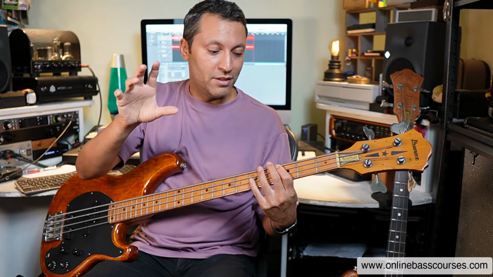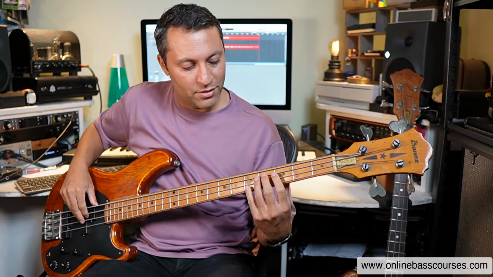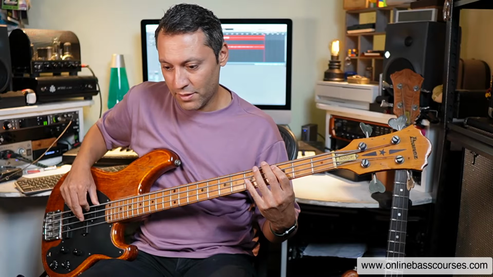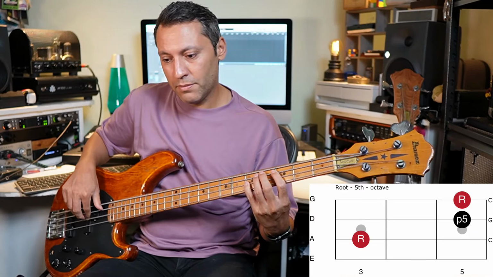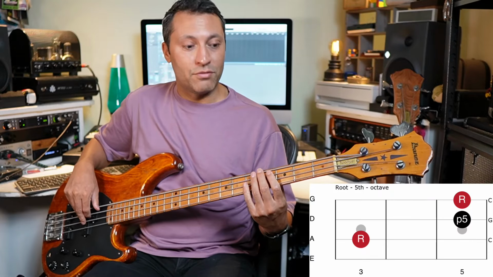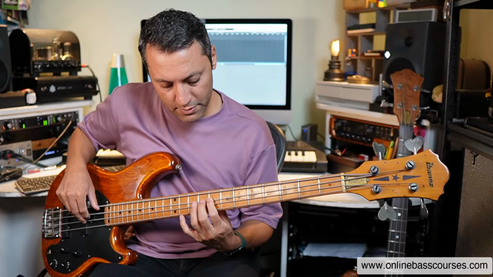The great thing about that is that pattern will fit over a major chord, a minor chord, a dominant 7th chord, almost any chord apart from a diminished or an augmented chord. That selection of notes will fit. Add the octave in, and you've got a really cool, very simple thing. Let's go to F minor.